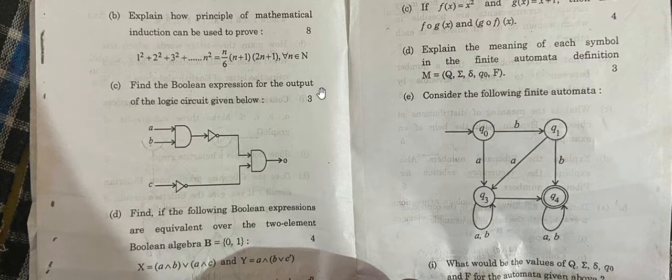So this is asked in the 2020 paper. And the question that follows is: find if the Boolean expressions are equivalent, for our two Boolean algebra expressions, this and this. So if you know the functions for A and B and C, and if you know the gates, because these are the gates basically, this is the AND gate and this is the OR gate, this is conjunction or disjunction.